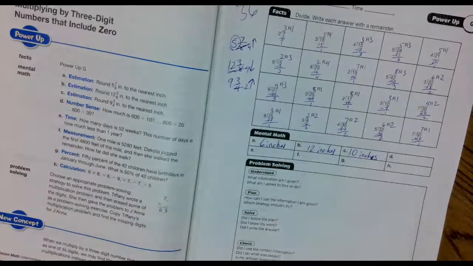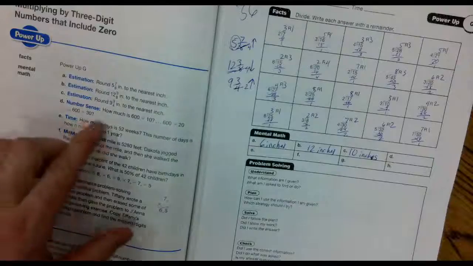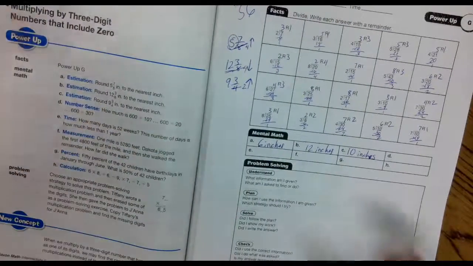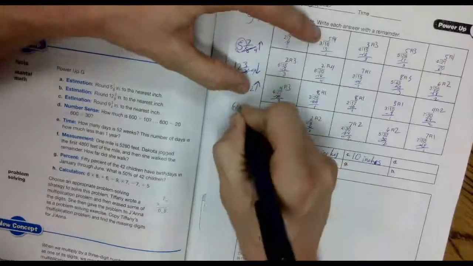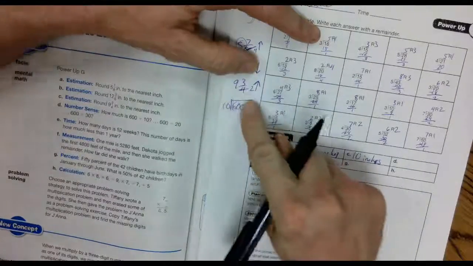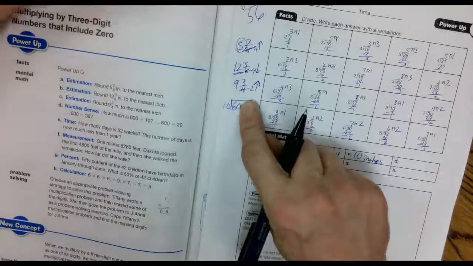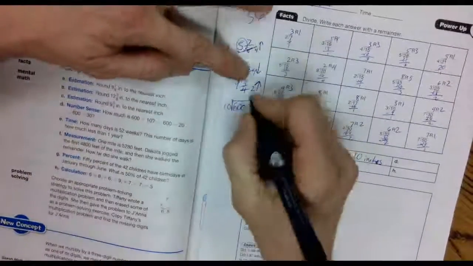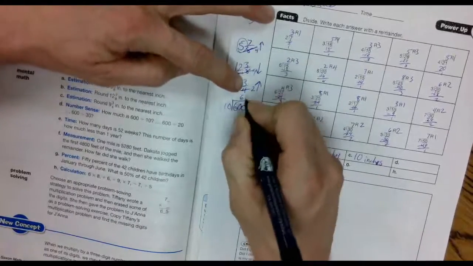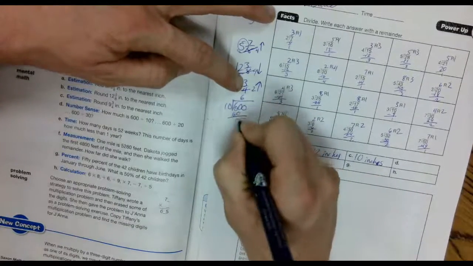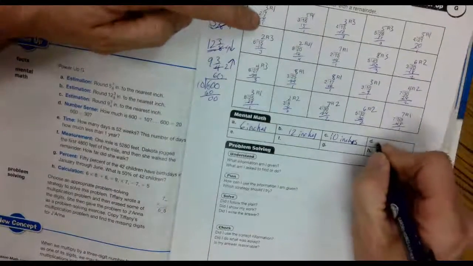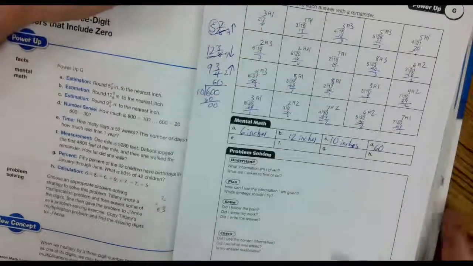Letter D. D says, how much is 600 divided by 10, 20, 30? This was yesterday's lesson. So we've got 600, and we're going to divide it by 10. Think to yourself, how many times is 10 going into 60? Or how many times is 1 going into 6? That's 6. 6 times 10 is 60. Bring down the zeros. And 10 goes into 0 0 times. So your first answer is 60. It's nice and small. You've got to fit 3 of them in here.